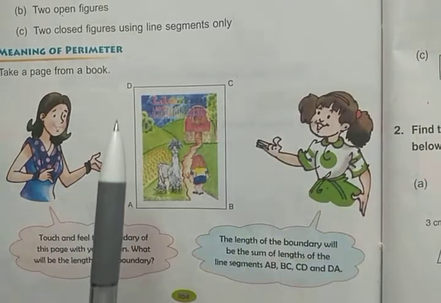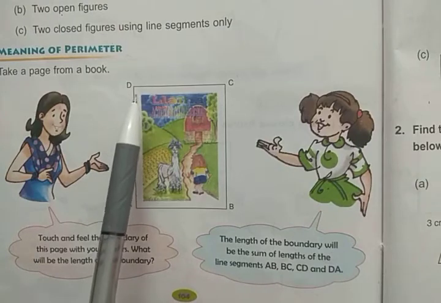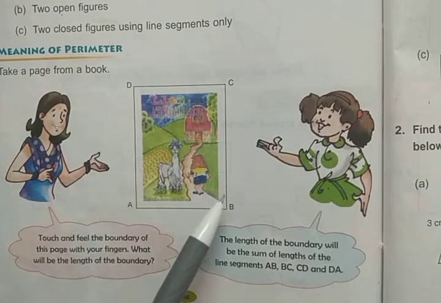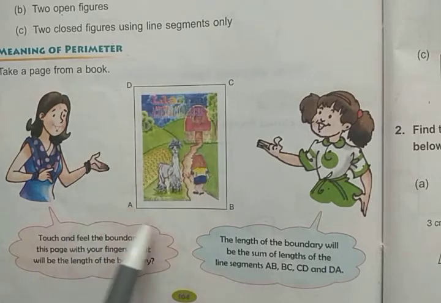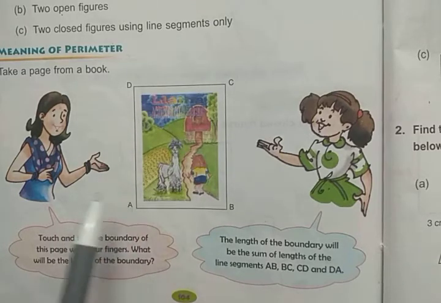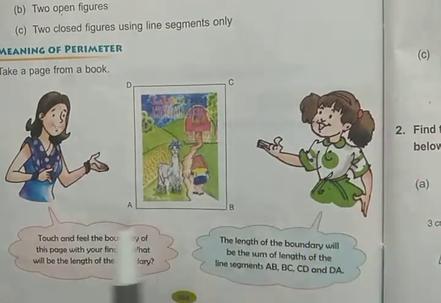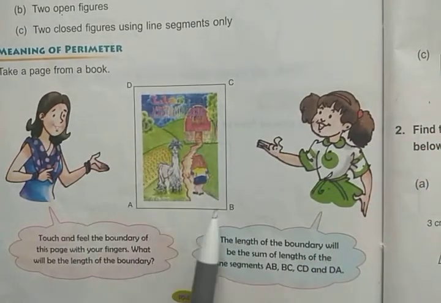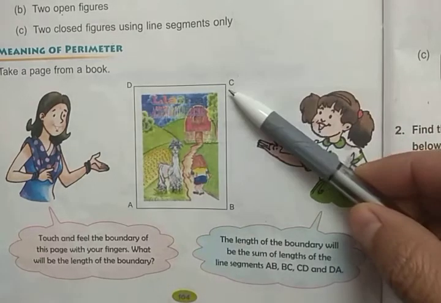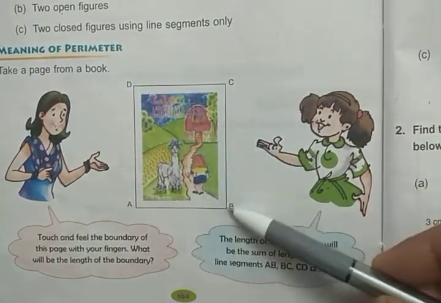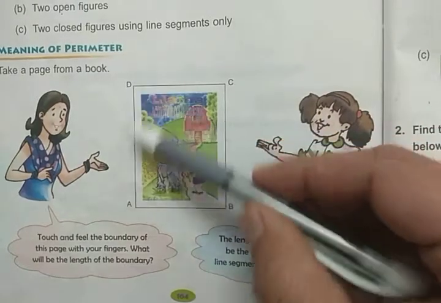The length of the boundary will be the sum of the lengths of the line segments, that is AB, BC, CD and DA. So the total length of the boundary that we have to find, we will first measure the length from here to here, then from here to here, then here to here, and then here to here. That means A to B, B to C, C to D and D to A.